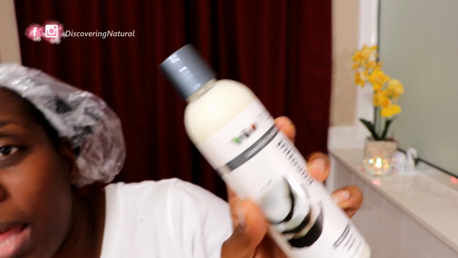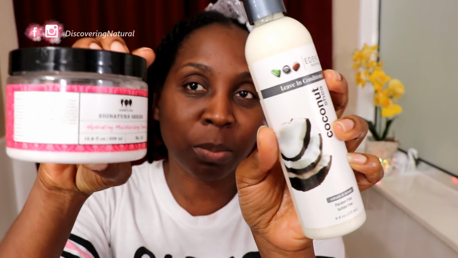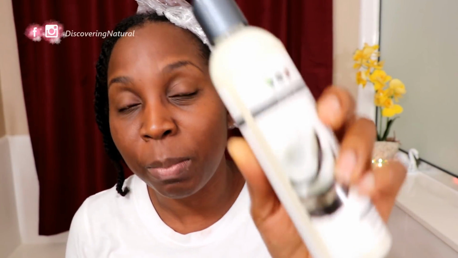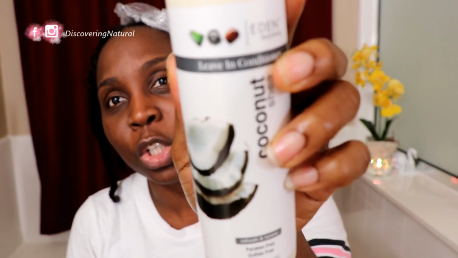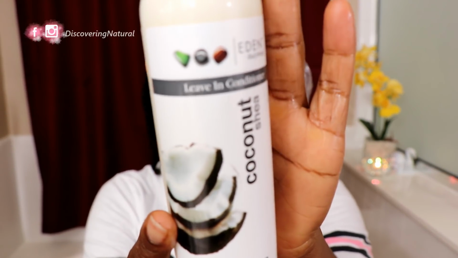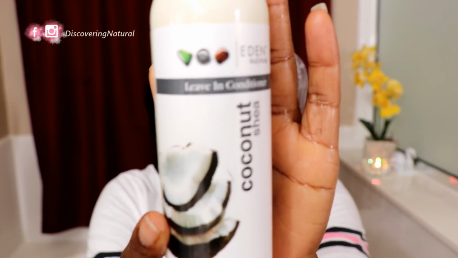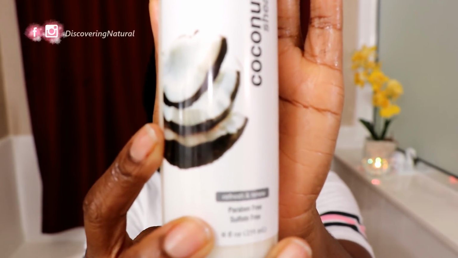So this is a leave-in conditioner right here, and these are moisturizers. This is a moisturizer. Now if you choose, I like using leave-in conditioners because I'm low porosity and my hair tends to have a lot of product buildup. So the leave-in conditioner I'm using today is from Eden Body Works, and this is their leave-in conditioner right over here. So I'm gonna take some of the leave-in conditioner, this much, not so much.